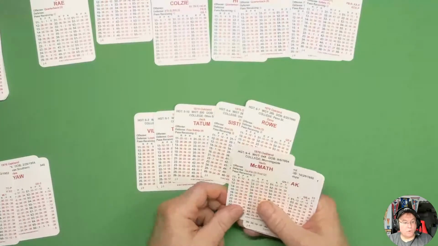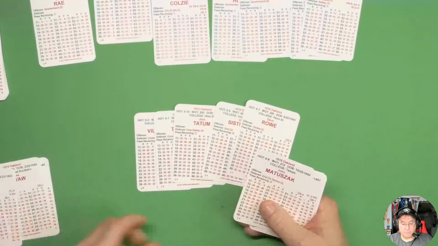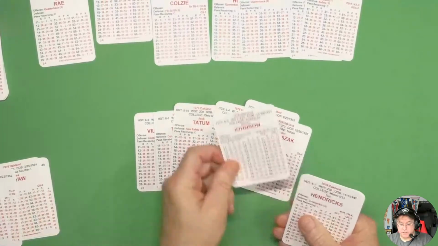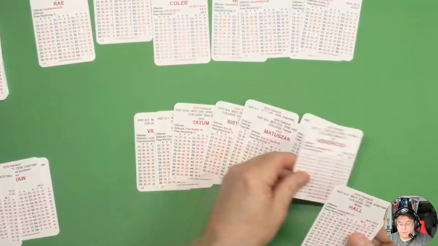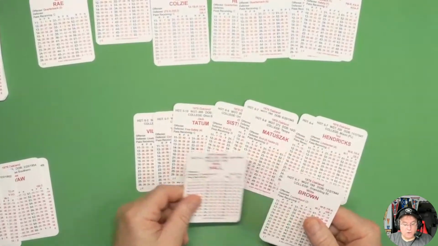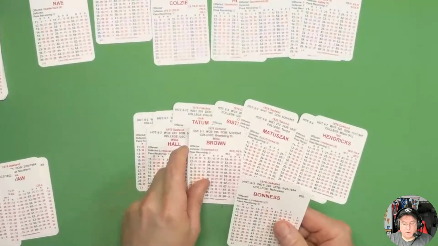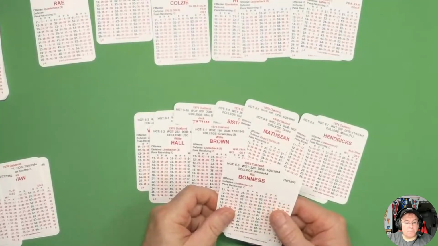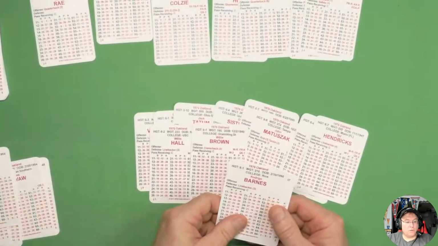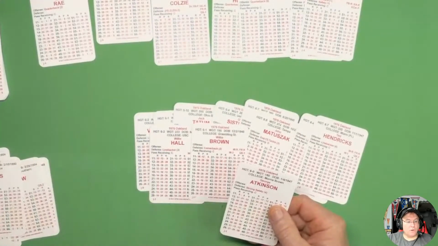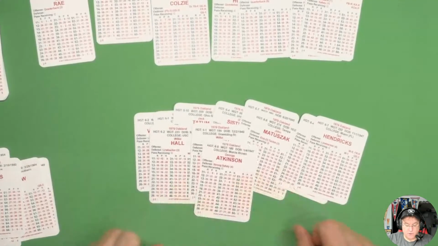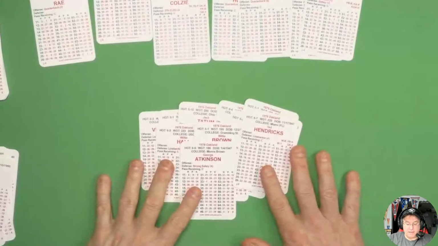Do we have a Herb McMath? I'm not seeing him. Matuzak? Yes. Monty Johnson? Yes. Ted Hendricks? Yes. Willie Hall? Yes. Willie Brown? Yes. Bonas? No. Barnes? No. Atkinson? Yes. Okay. So this should be my defense.